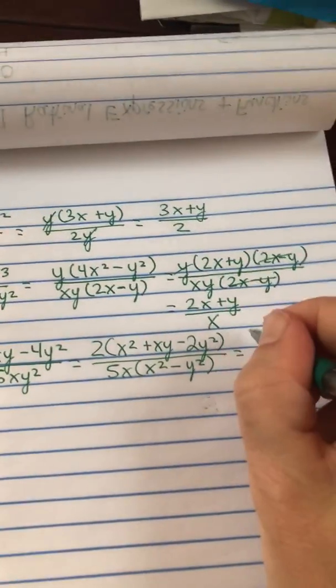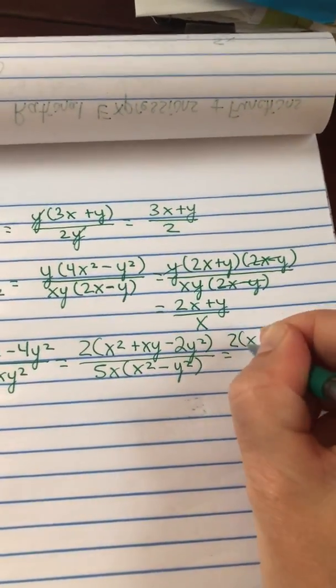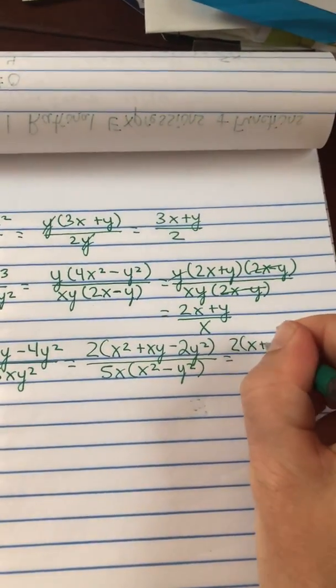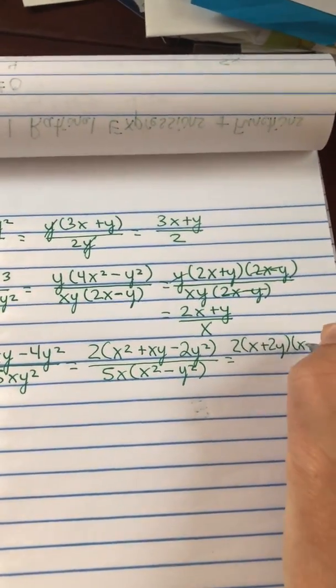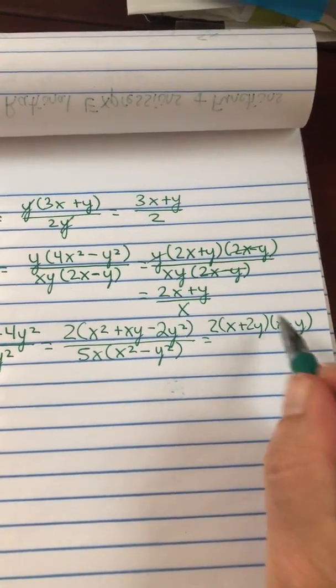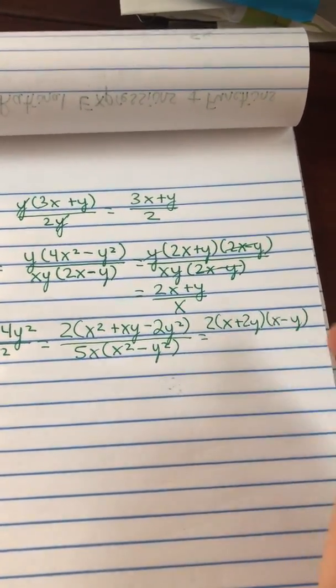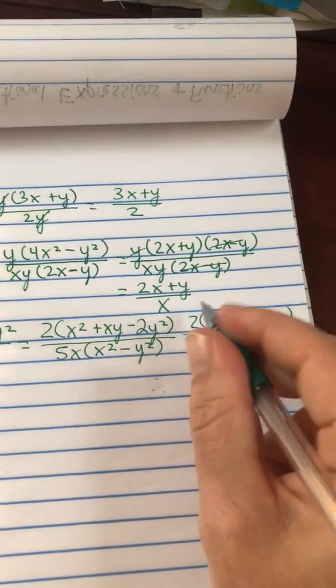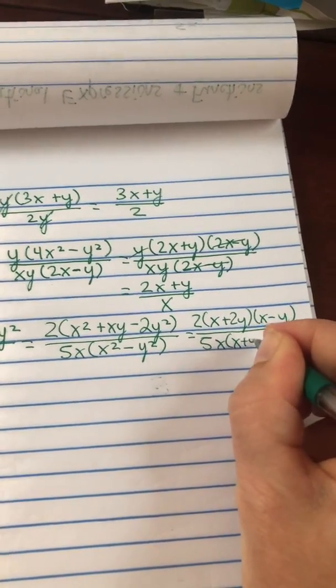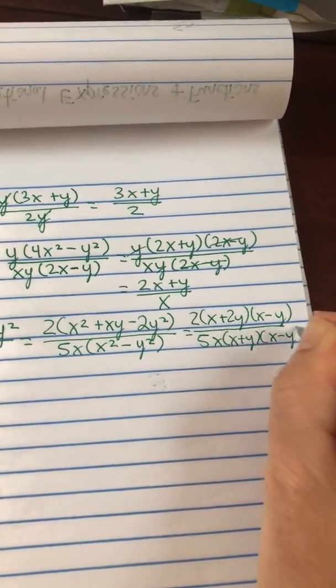Yes. All right, 2 times x plus 2y and x minus y. That'll give me the negative y squared, and in the middle I got the plus xy over 5x, x plus y, x minus y.